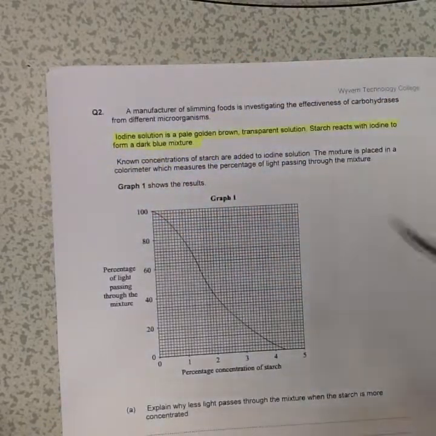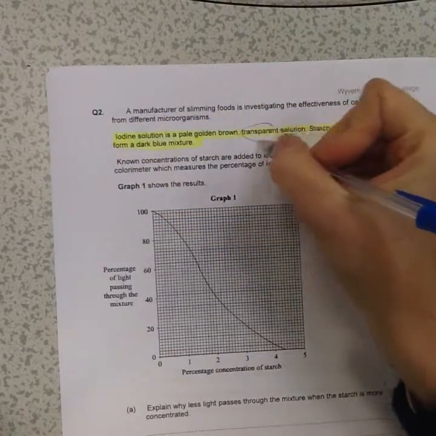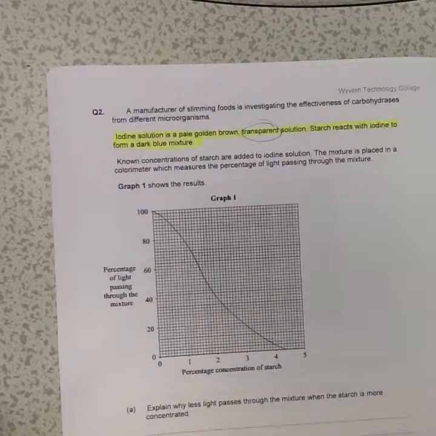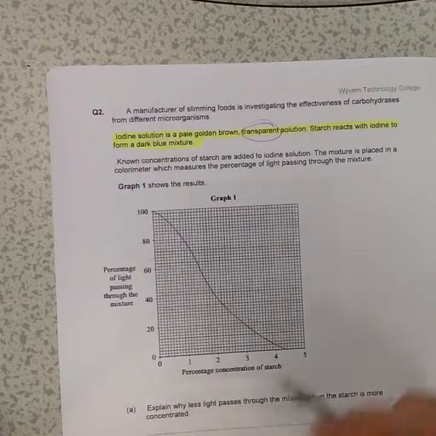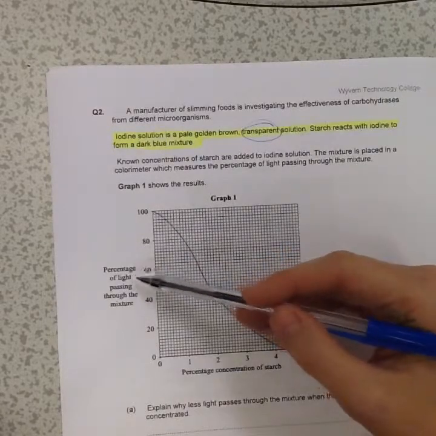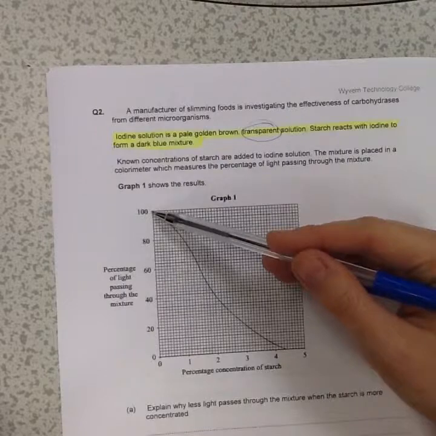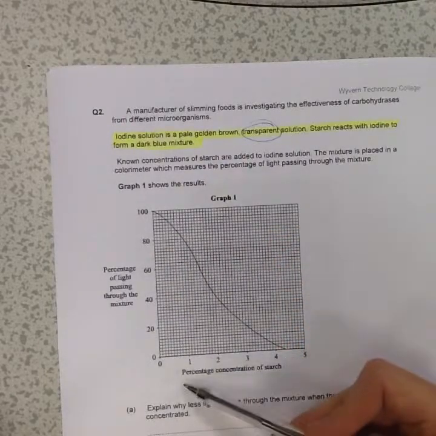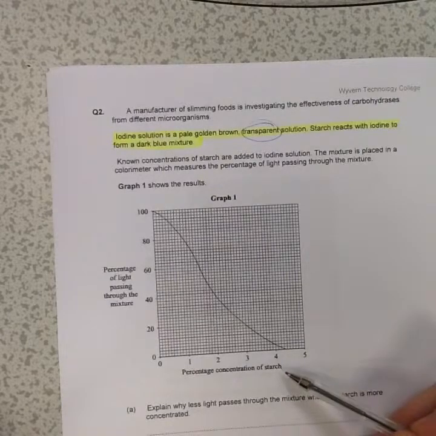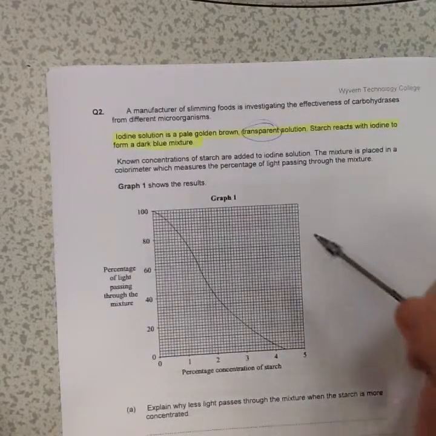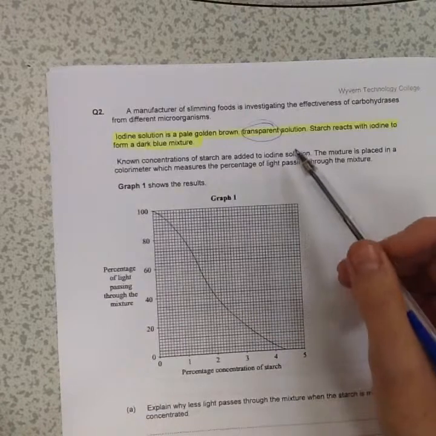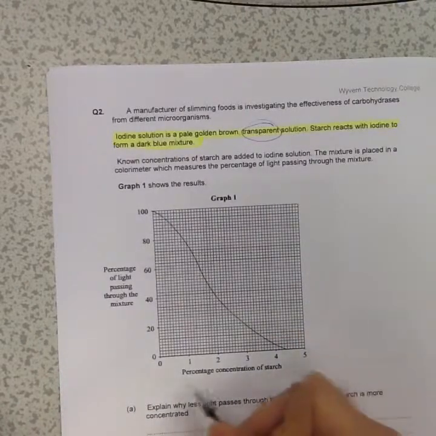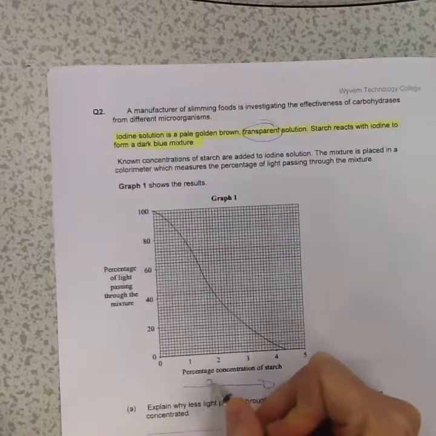And also it mentions that iodine is transparent, but it doesn't say that about starch, and that's key to answering this next part of the question. So on the graph I've got percentage of light passing through the mixture, so high amount of light passing through to a low amount of light passing through, and percentage concentration of starch increasing. So because I know that starch is not transparent, that must mean that with increasing concentration of starch, it must be getting cloudier.